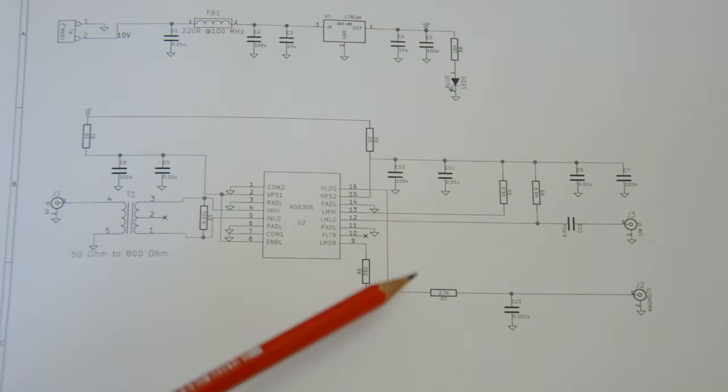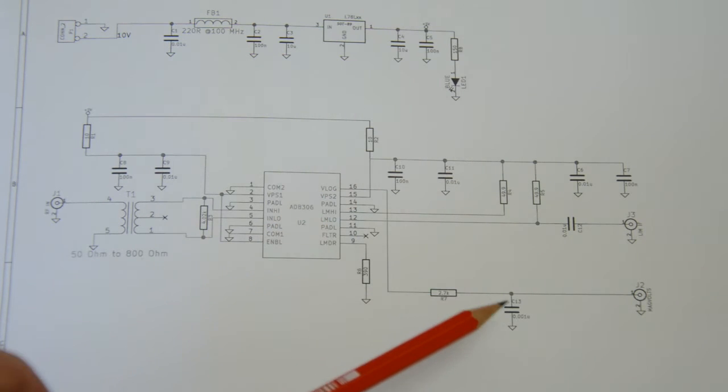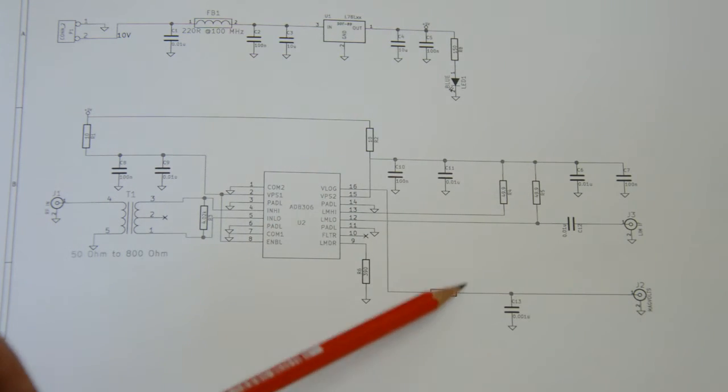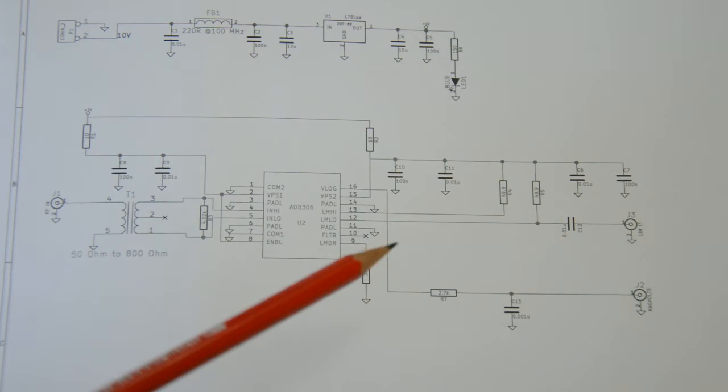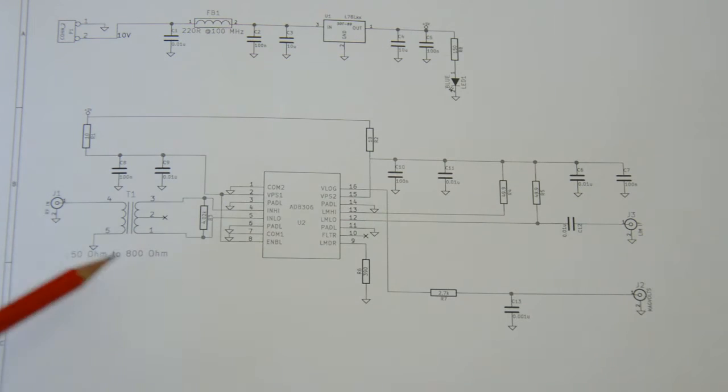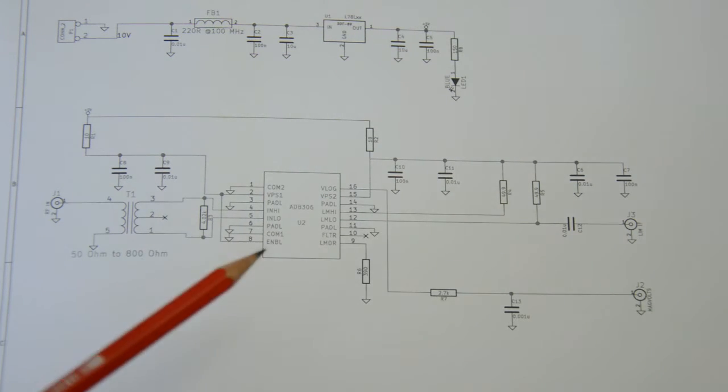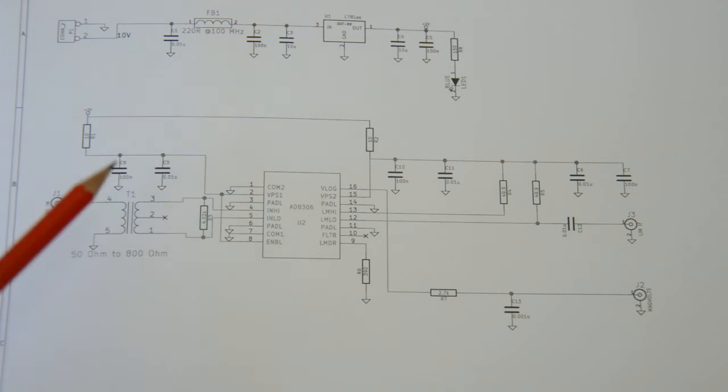There is just a 2.7K resistor and a pretty small capacitor here, and that's just an RC filter. But other than that, all there is really is this impedance matching network as well as the chip itself. So let's look at how you convert this input signal into the logarithmic domain.